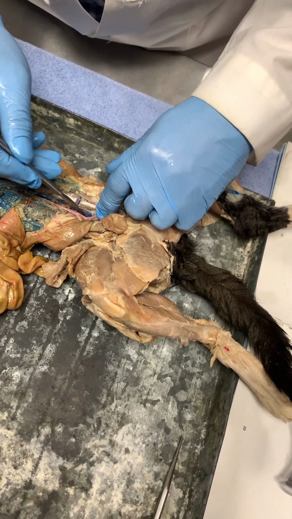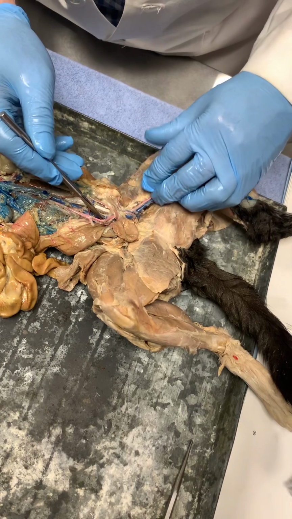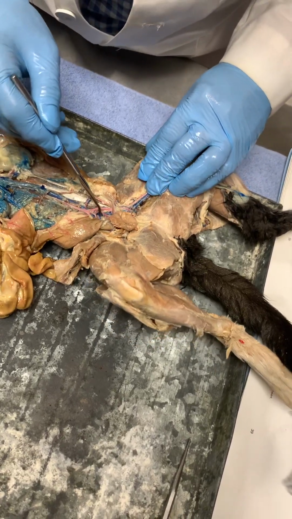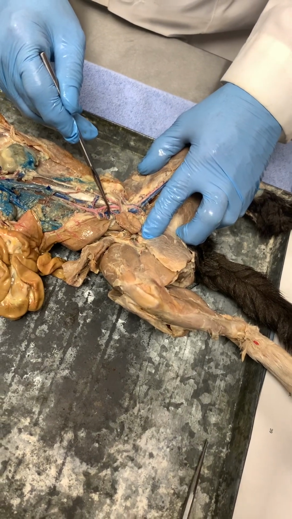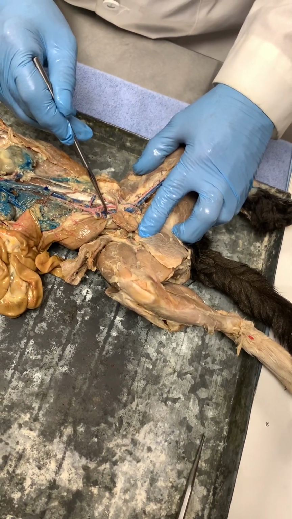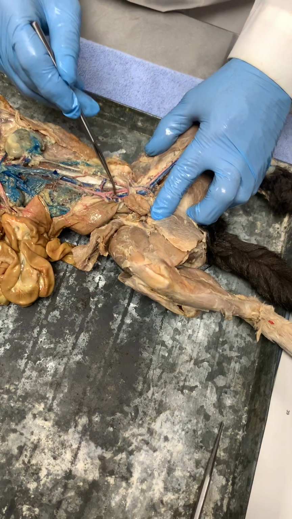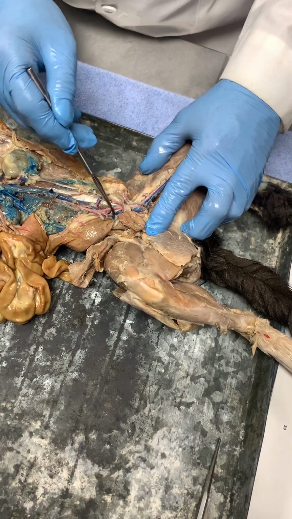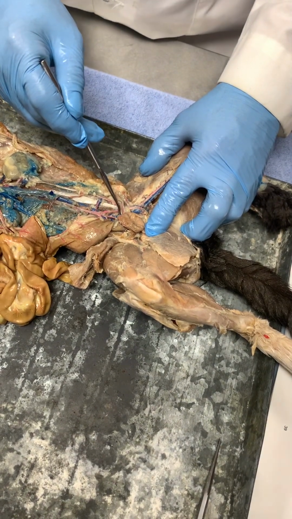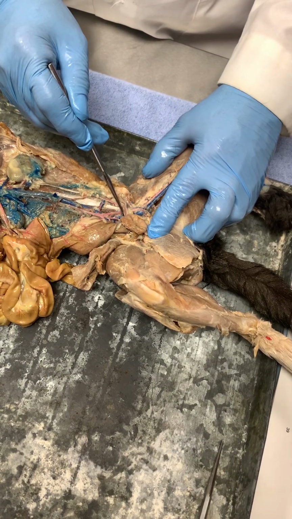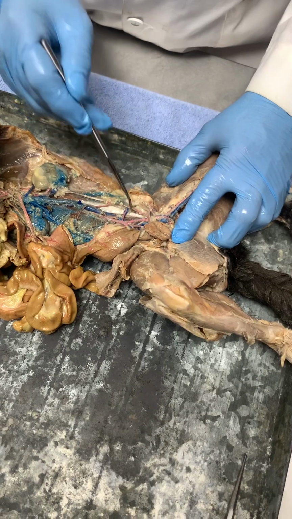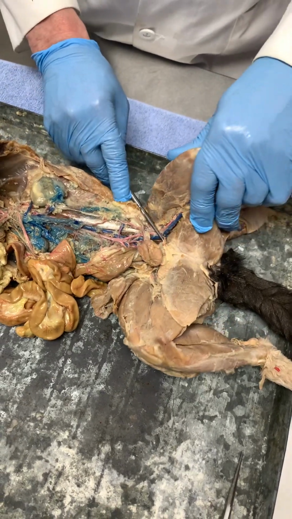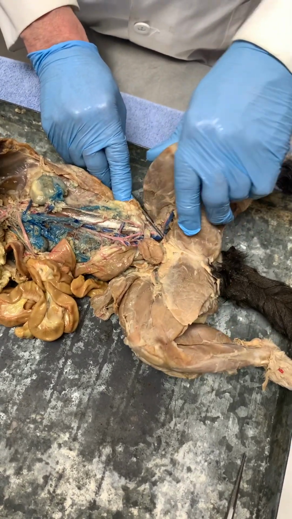So let's look at it on this side. It will be common until the internal iliac, right here, comes off of it. I don't know if you can see that. As soon as it comes off, this is the internal iliac, and this will be the external iliac. The next area to remember is right at this articulation here.